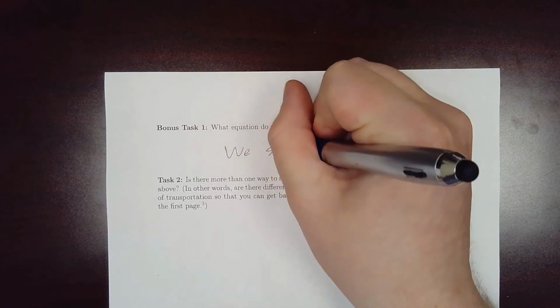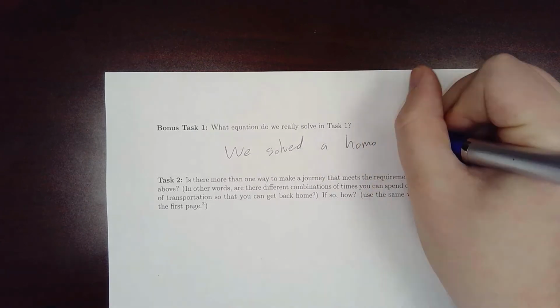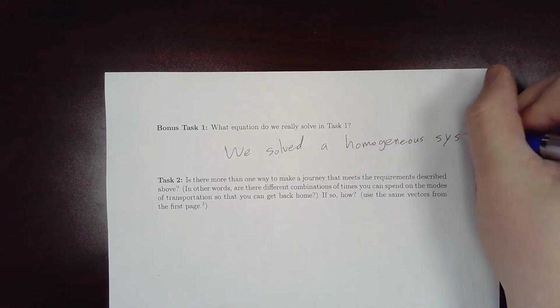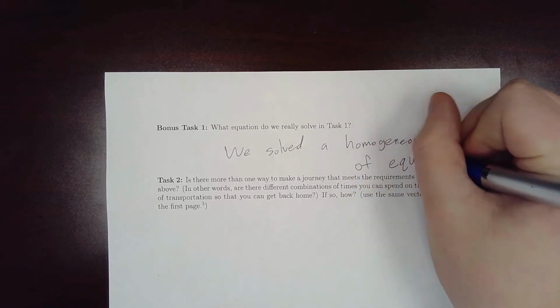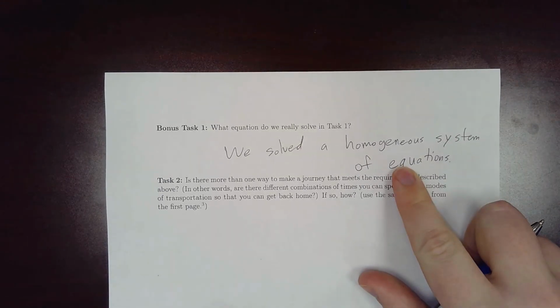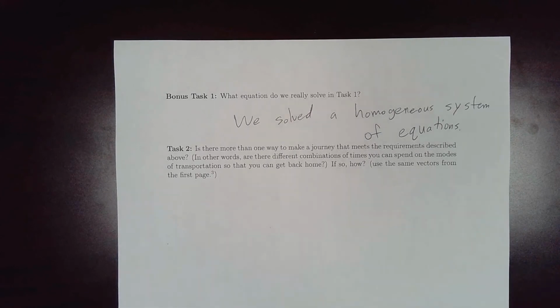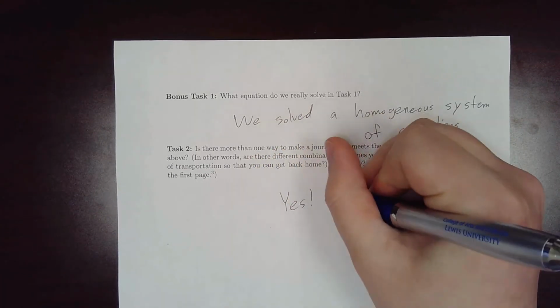We solved a homogeneous system of equations. Remember, this word homogeneous means that all of our equations were equal to 0. The other thing we wanted to know is whether there is more than one way for us to make a journey that meets the description above. And the answer is yes.